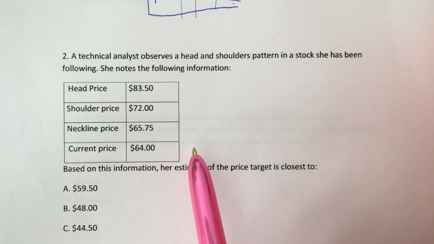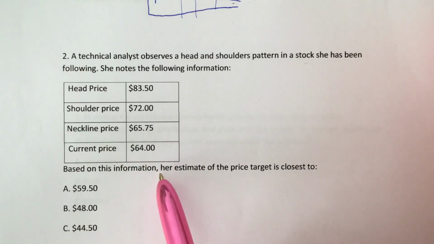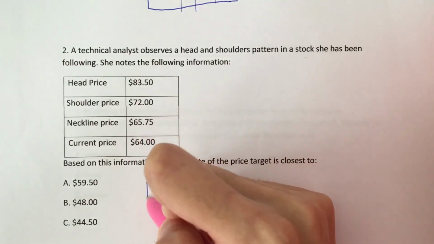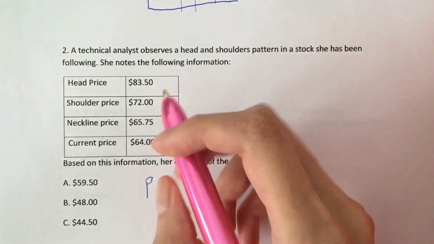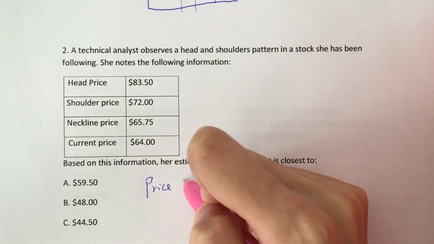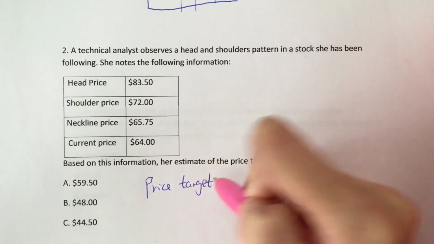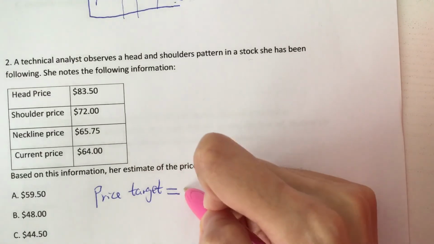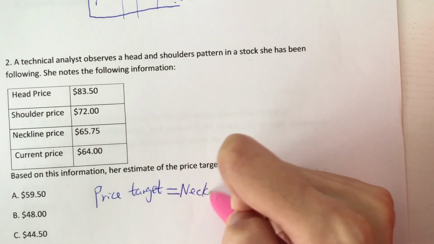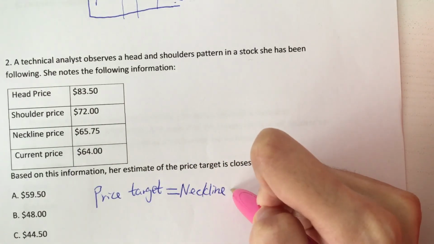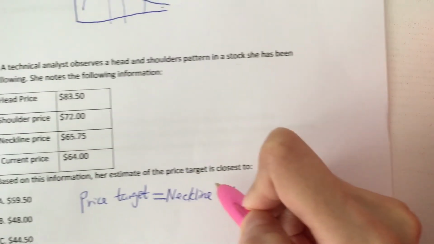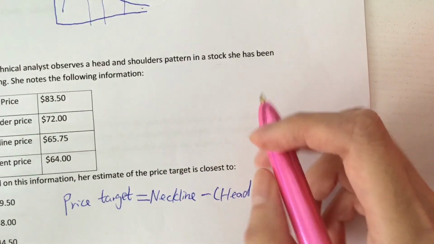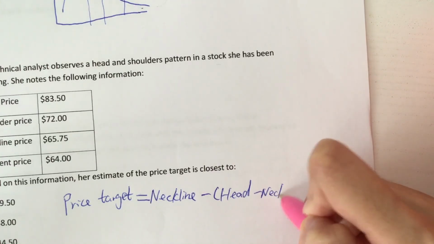To solve this question, we need to remember this formula. Price target equals neckline minus the difference between head and neckline.